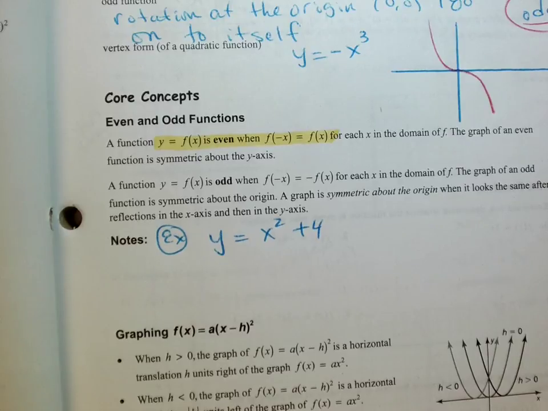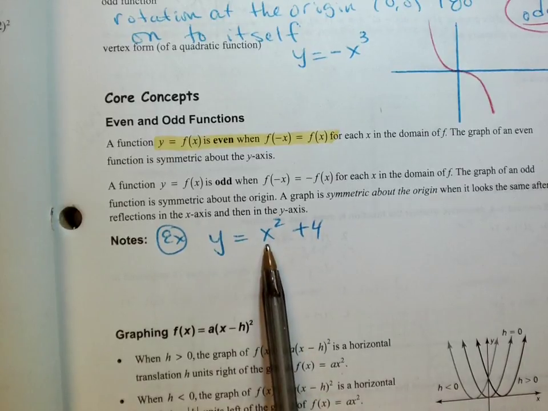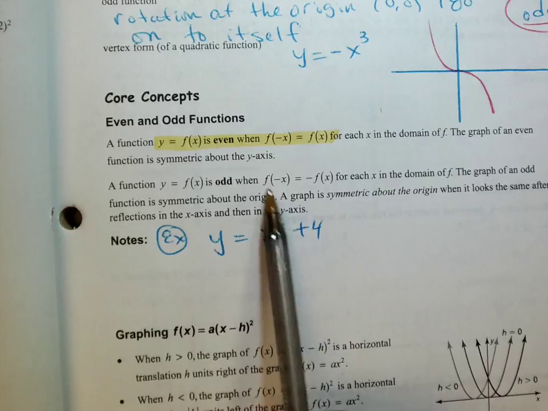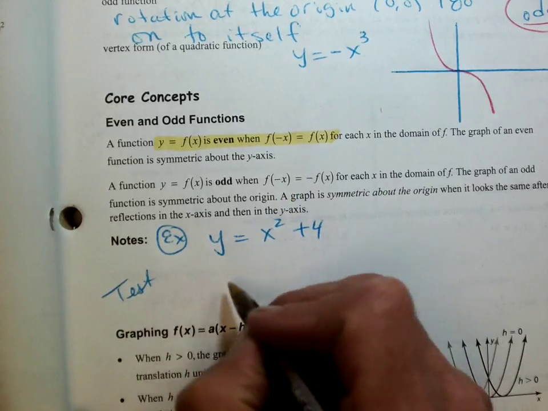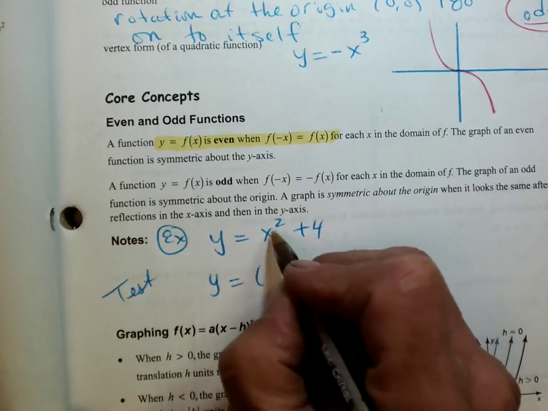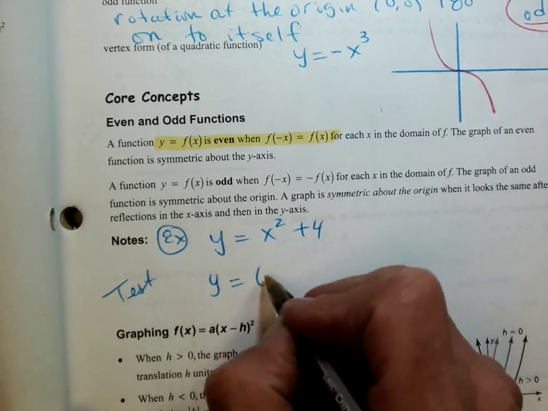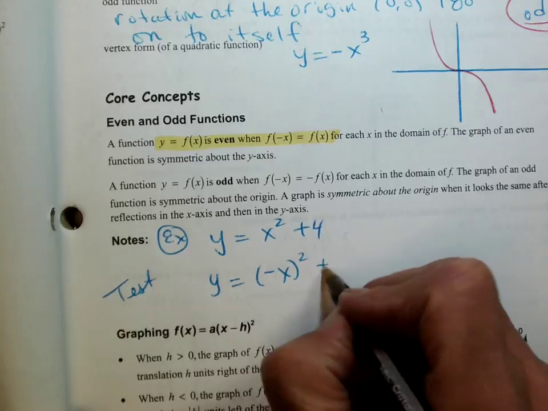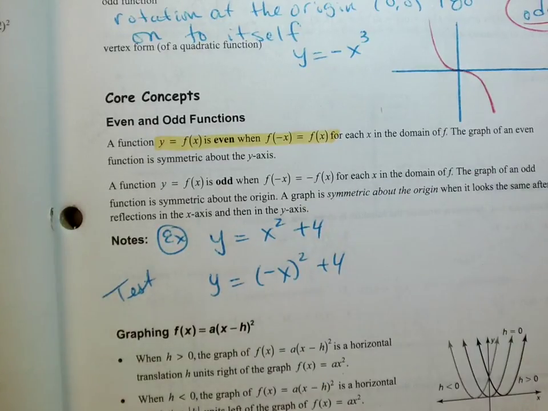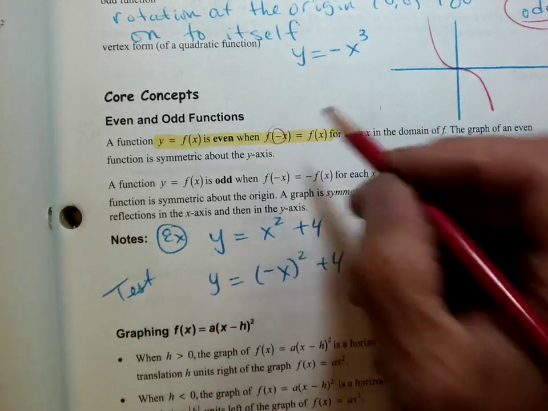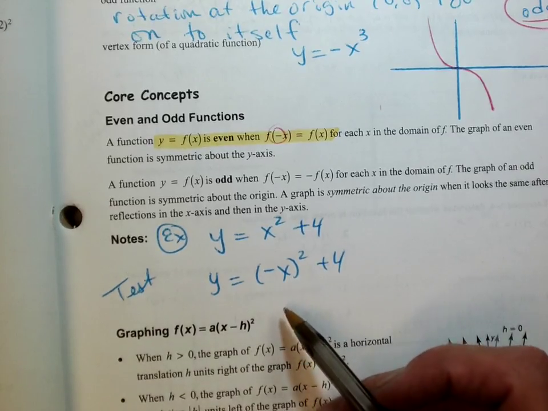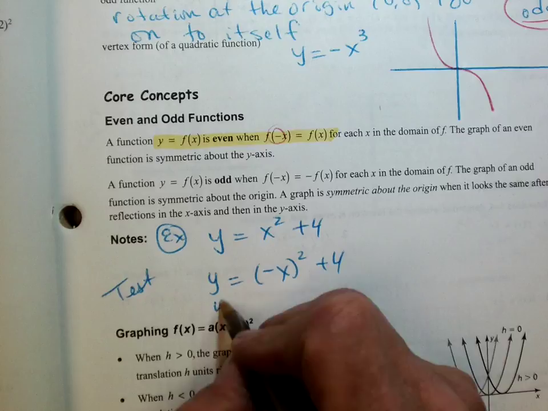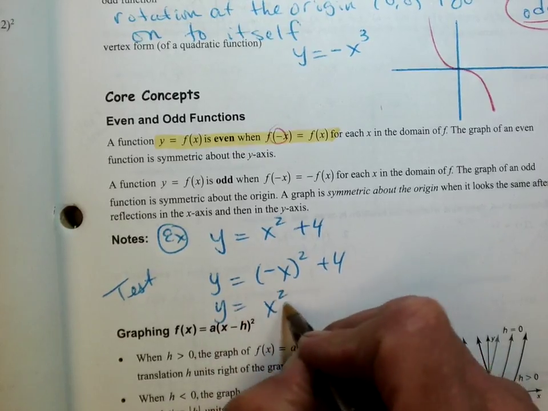So, Spencer, if I were to make every x into a negative x, that's what they're saying, make every x negative. So this is my test to see if it's even. So y equals, every x becomes a negative x. And I know a negative times a negative is a positive, right? So this turns out to be exactly the same.